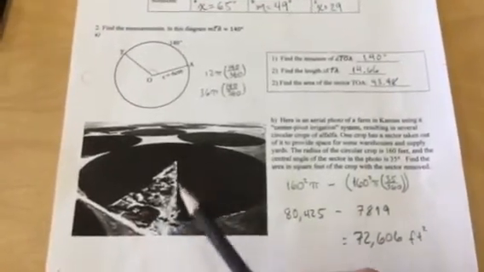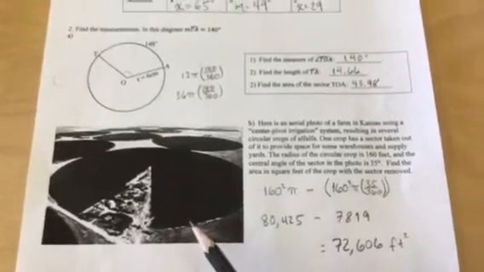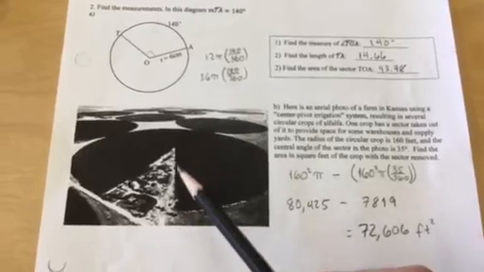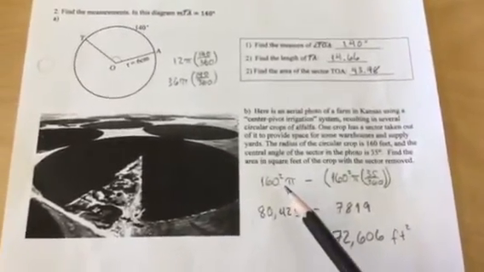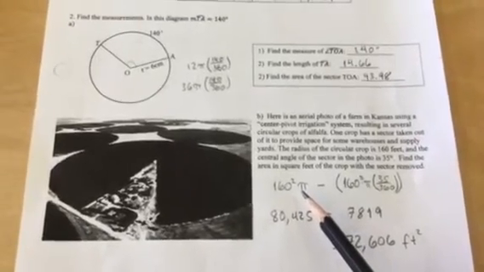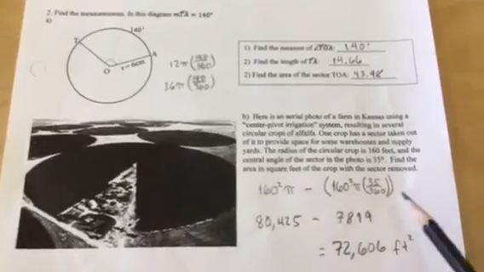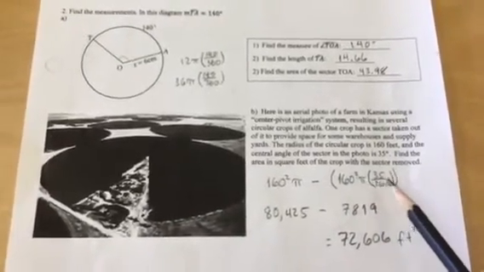This sector of this big circular crop here, this is a very large thing. It's 160 feet for the radius of that circle. And so the whole circle is 160 squared times pi. From that, we're going to subtract the area of this sector. Well, the area of the sector is 160 squared times pi times that fraction.